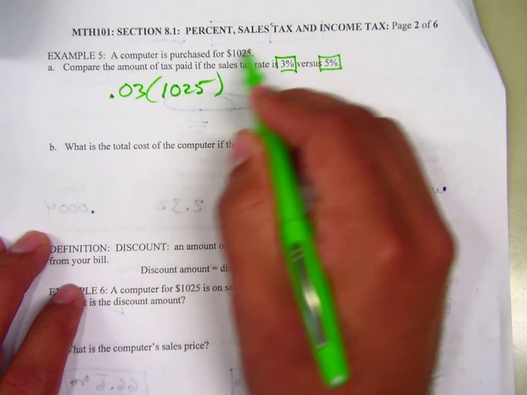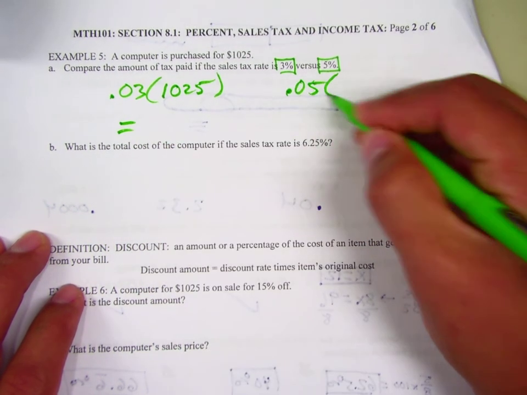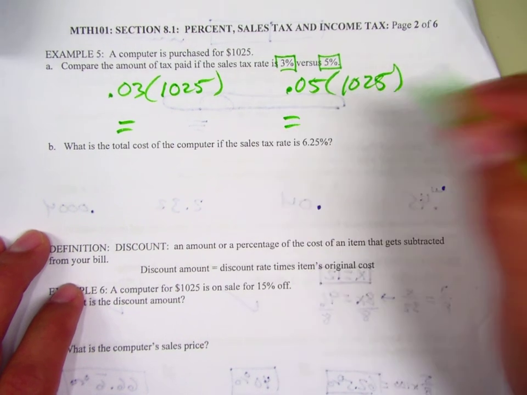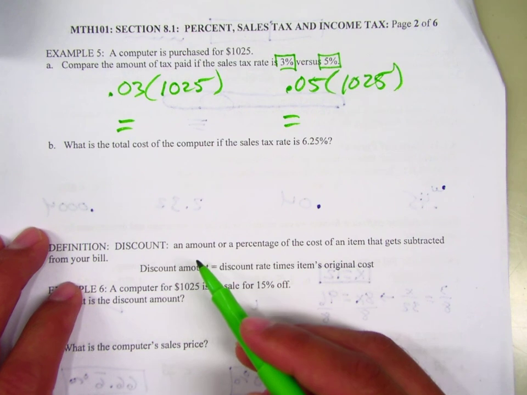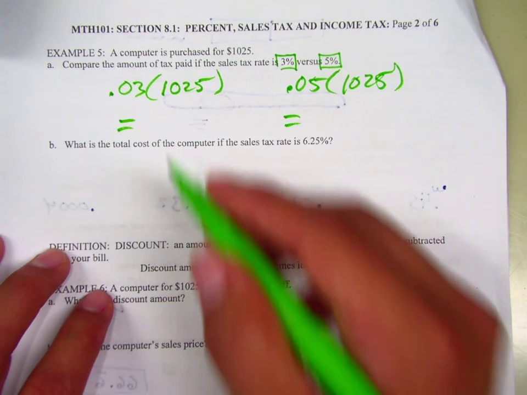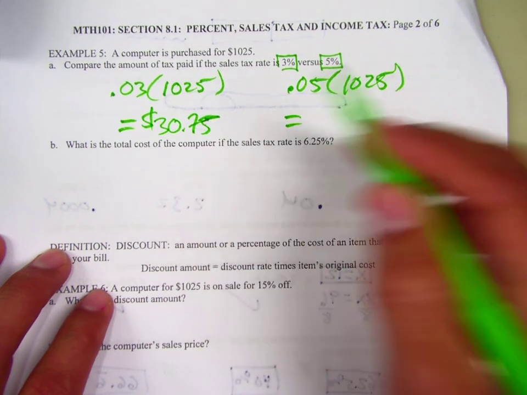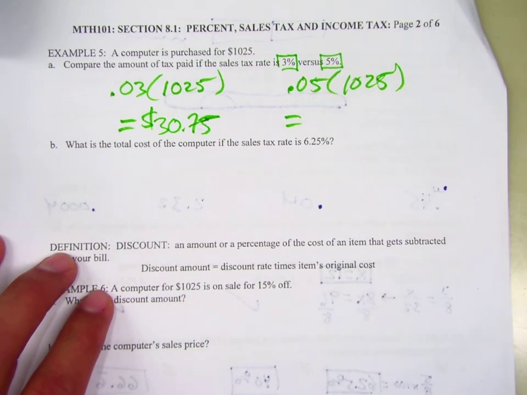And then the other one is 0.05 times the total. And this is all they want. So 3% of 1025 is what? 30.75. Okay, and this one should be a little more. What's this one? $51.25. Okie dokie.